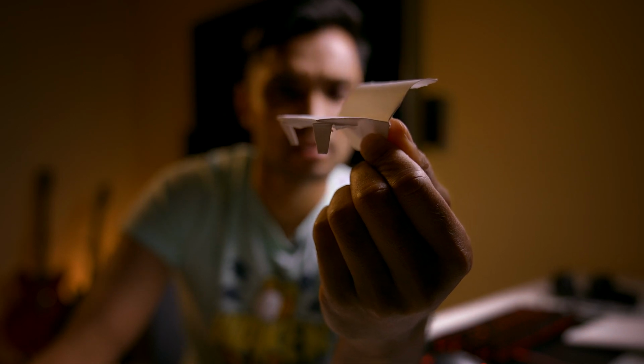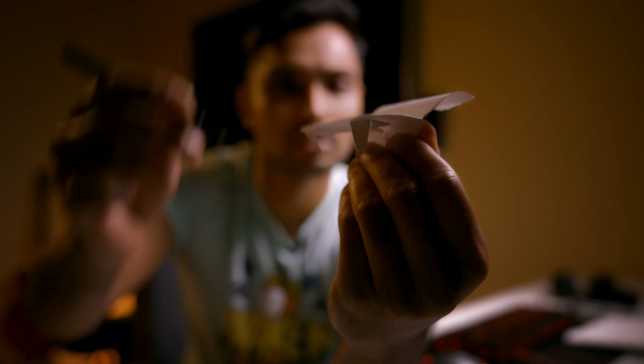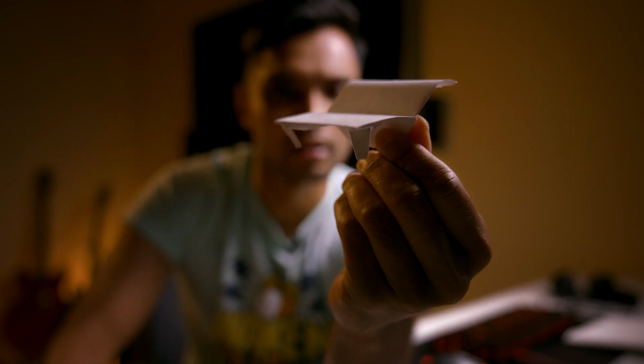What is this? This is a bench. What is this? This is a mark. Benchmark! Don't leave me!